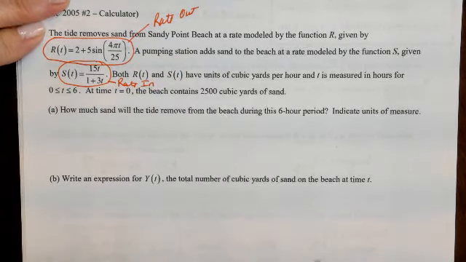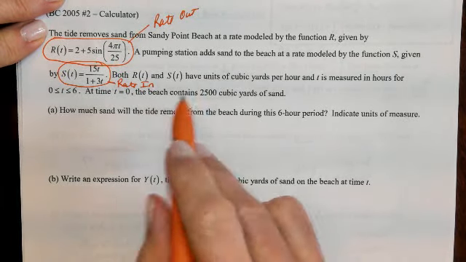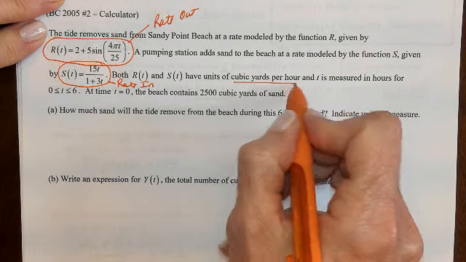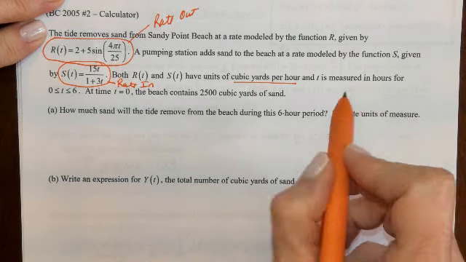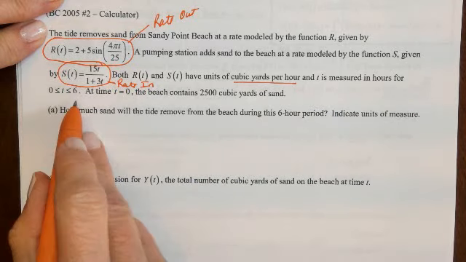So be careful when you read these. Make sure you get your rate out and your rate in correct here, okay? R and S have units of cubic yards per hour in case we need some units. T is measured in hours. T is between 0 and 6.